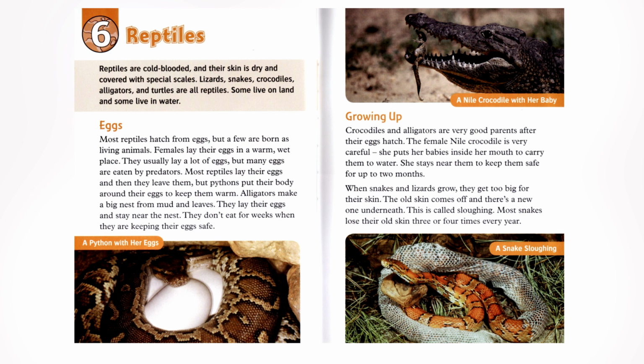The female Nile crocodile is very careful. She puts her babies inside her mouth to carry them to water. She stays near them to keep them safe for up to 2 months.